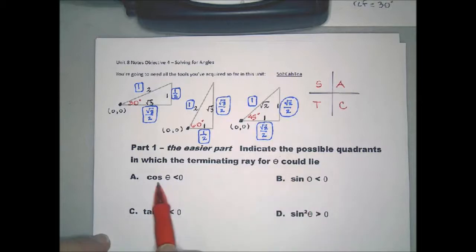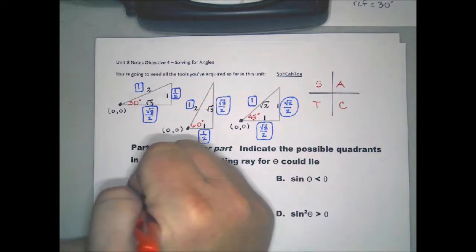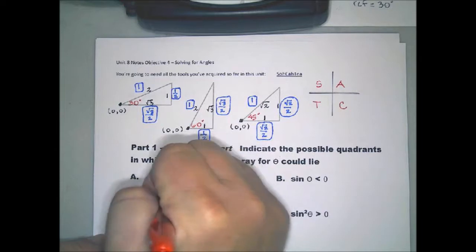So all we're saying here is, what if the cosine value of theta were less than 0? So that would be negative. Where do you find cosine values that are negative? Well, they're positive here in 1, and they're positive here in 4. So it would be quadrants 2 and 3.